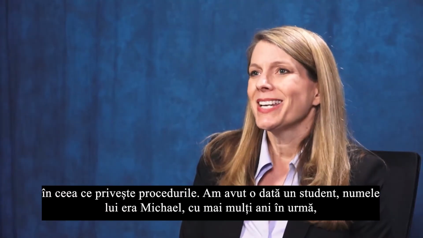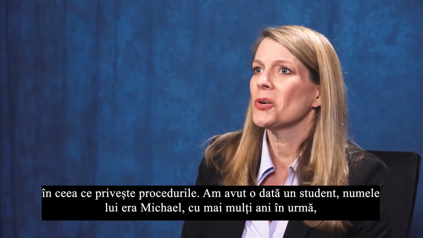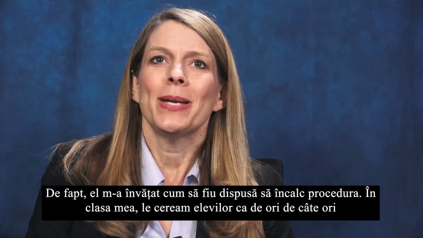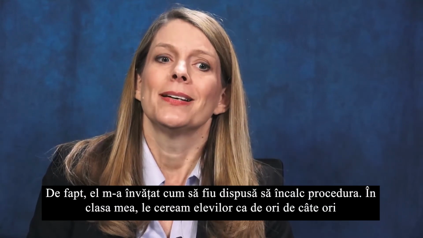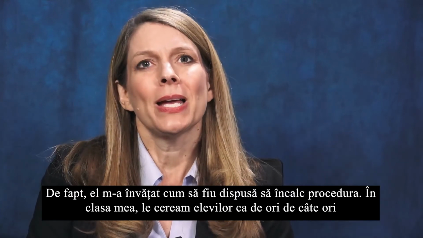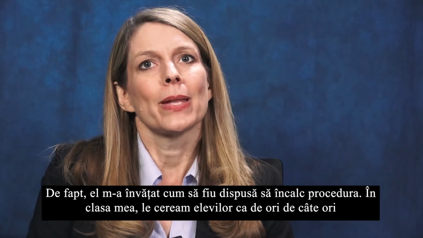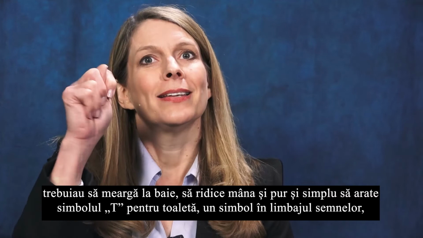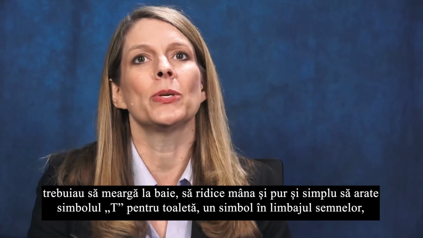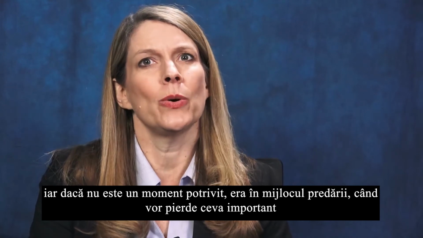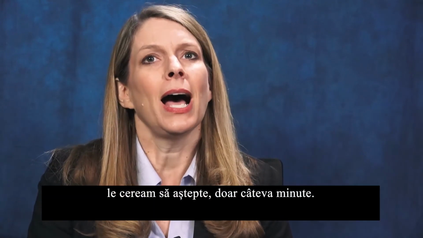I had a student once, his name was Michael, many years ago, who taught me a good deal about procedures. He actually taught me how to be willing to break procedure. In my classroom, I would tell students, whenever you need to go to the bathroom, you can hold up your hand and simply make the T for toilet. That's a sign language symbol. And if it's not a good time in the middle of what I'm teaching, if you'll miss something very important, I'll ask you to wait just a few minutes.